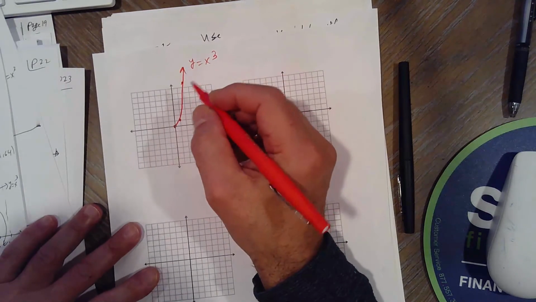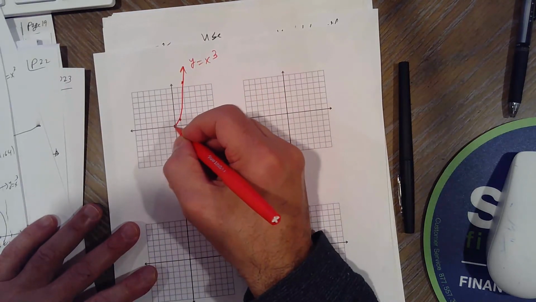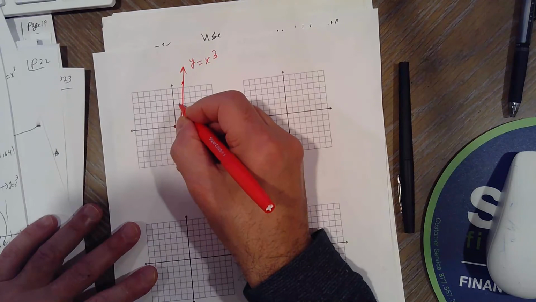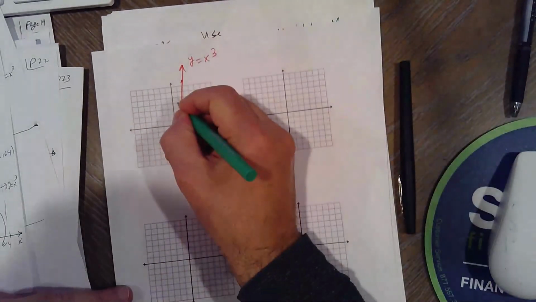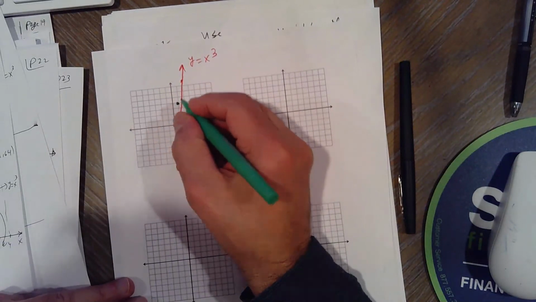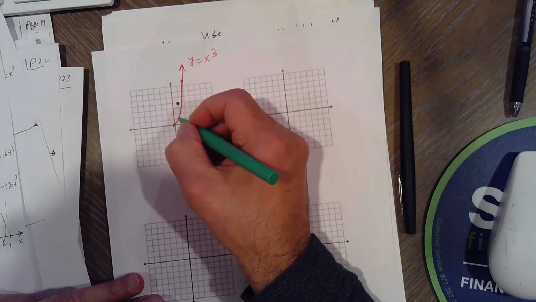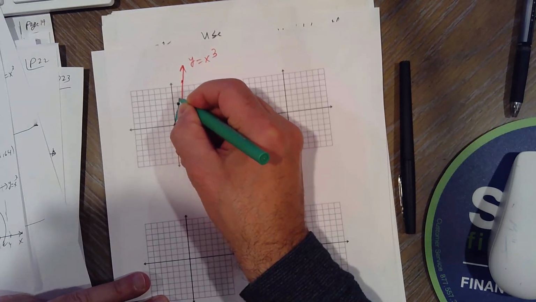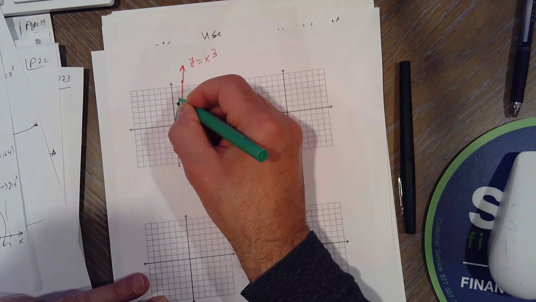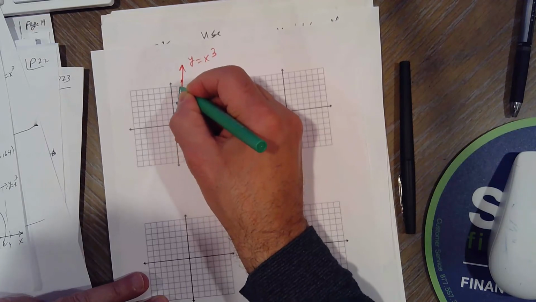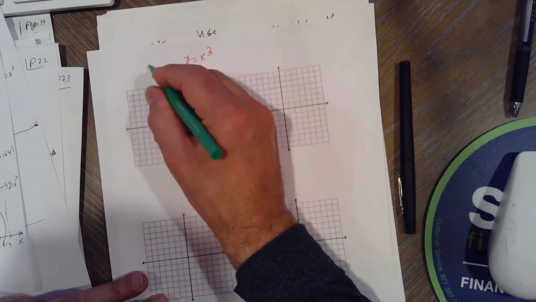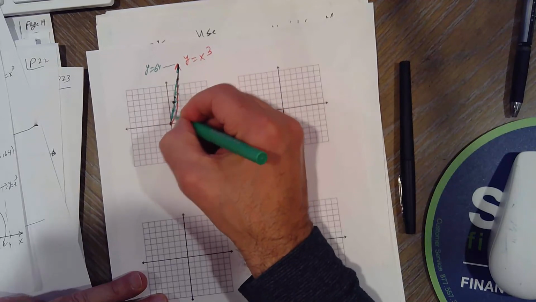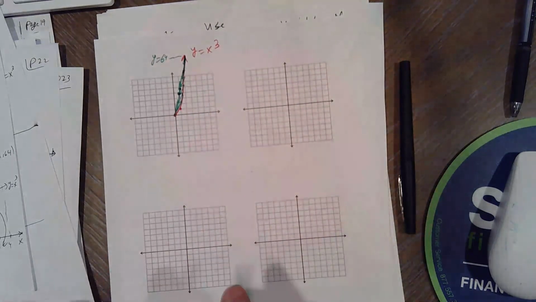And then 4x squared goes through 0, 0, 1, 4, and then for 2 it will be 16. So basically it's going to be like this. And they're going to cross at y equals 64. So we're looking at this.